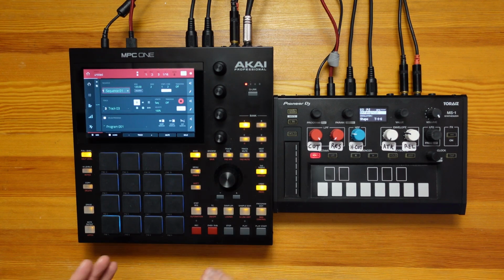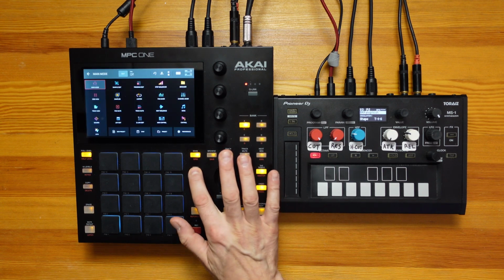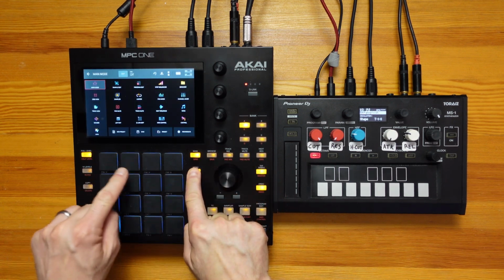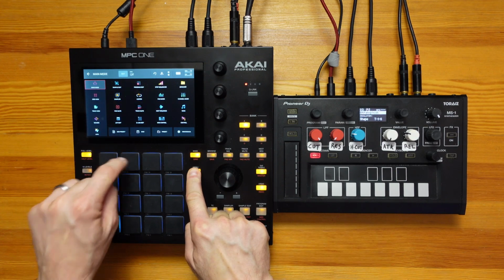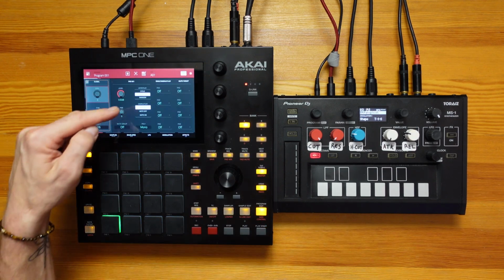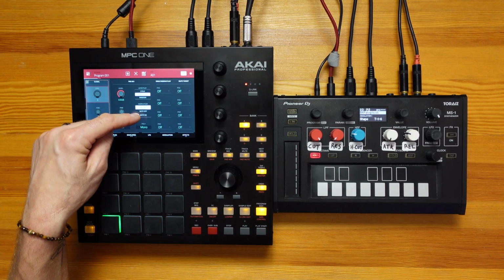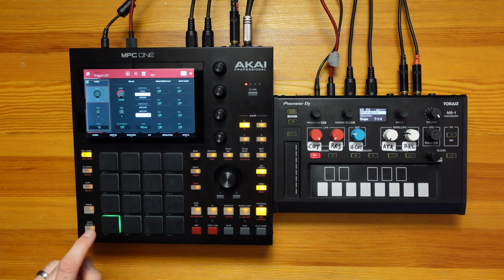But right now it defaults to one shot, but I want it just so it only plays when I hold down the note. So we're going to go down to Program Edit. Another way to get there if you don't have a dedicated Program Edit button is just to hold Menu and then hit the corresponding pad where you see Program Edit. And we're going to take the sample playback from one shot into note on. That means it only plays when I'm holding down the button.